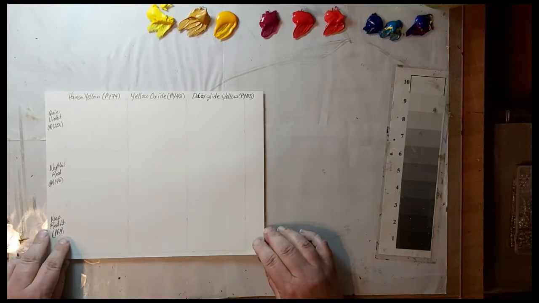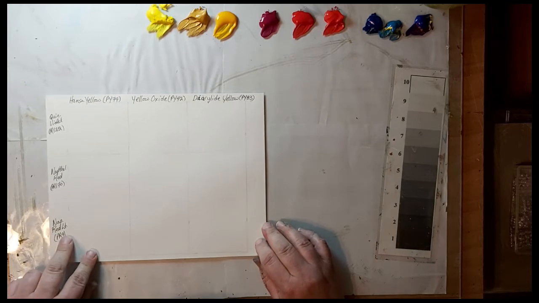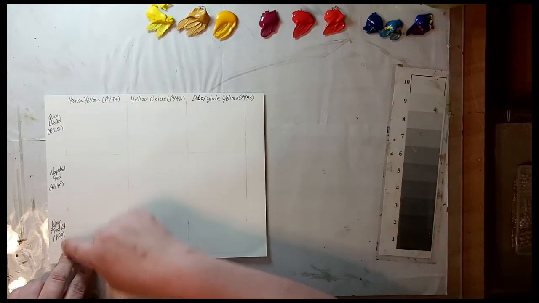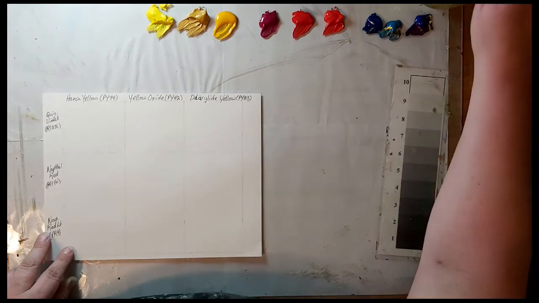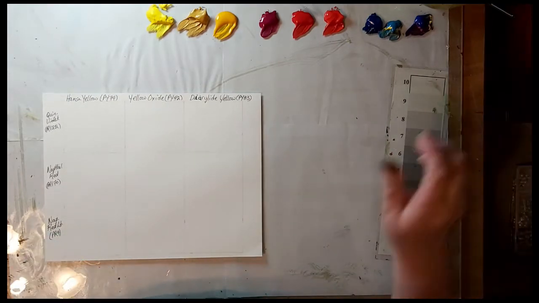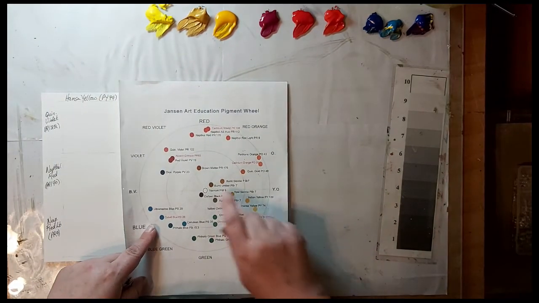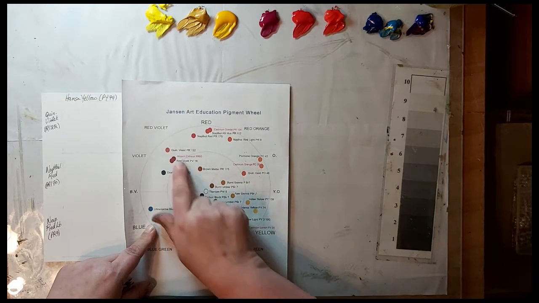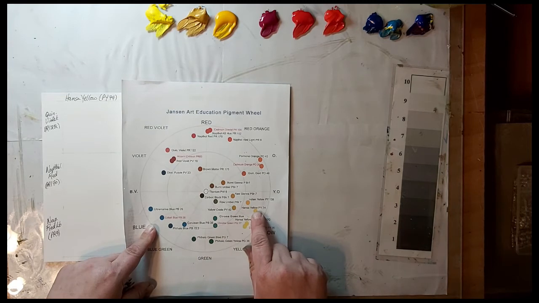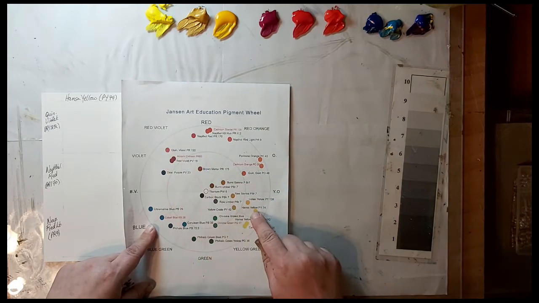We're going to mix some oranges and just see what happens there. So again, we're going to be using our 3 reds and our 3 yellows. So we're going to start with the Hansa yellow, which is our PY74, and our quinacridone violet, which is our PR122. And as you can see, those are almost directly across the color wheel from each other, meaning they're almost perfect complements, which means that we should get something very brown when we mix those.